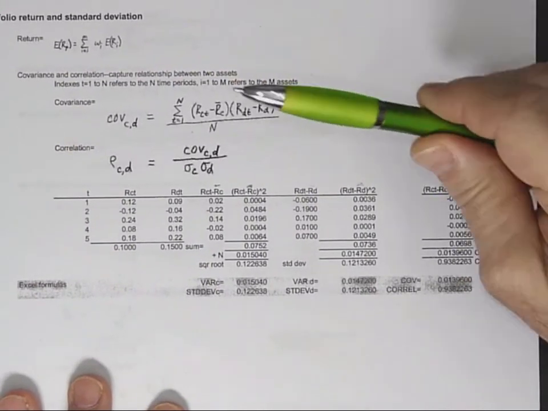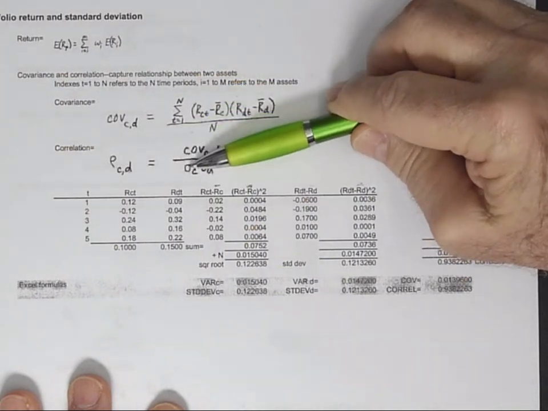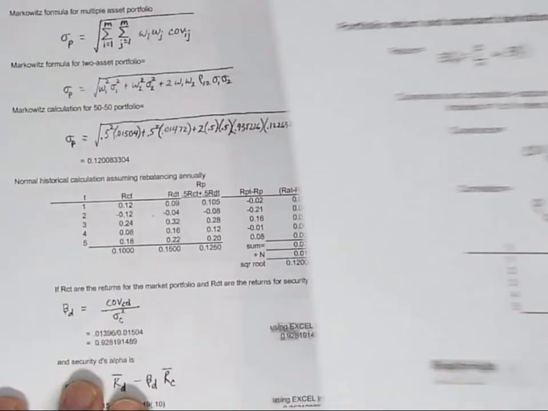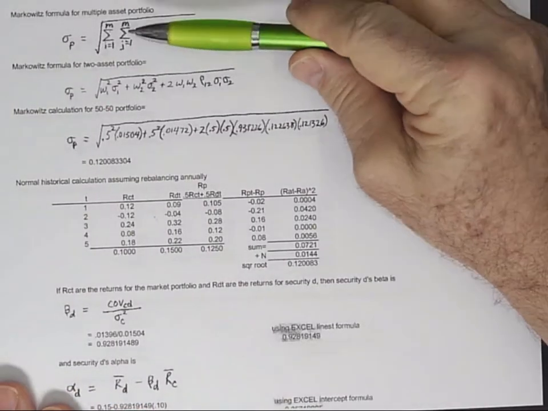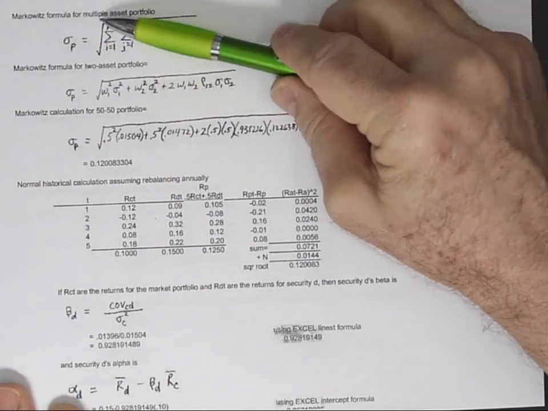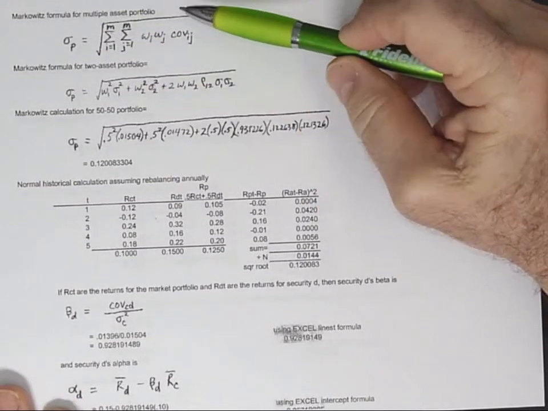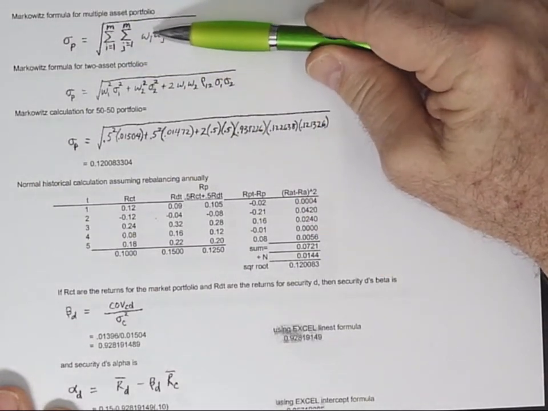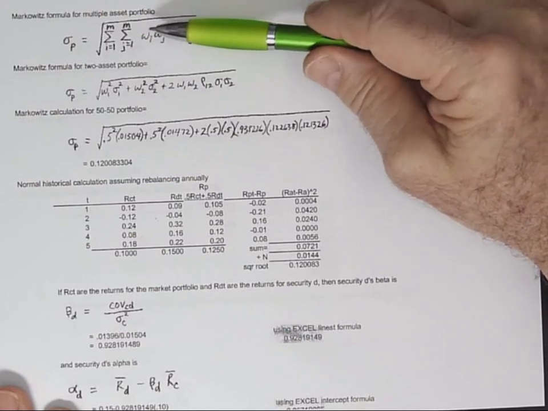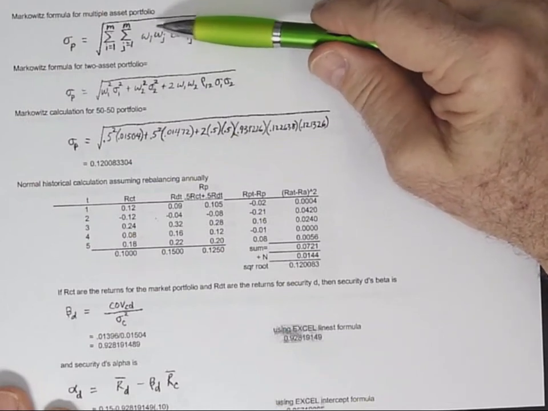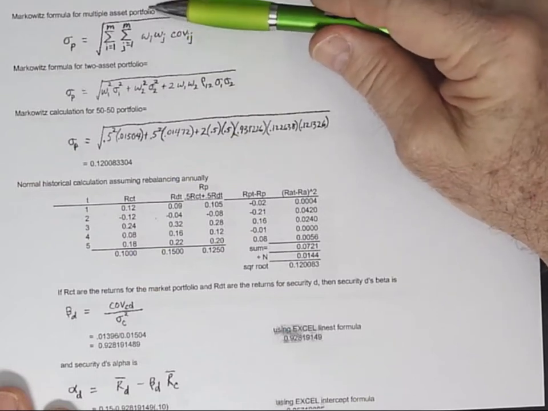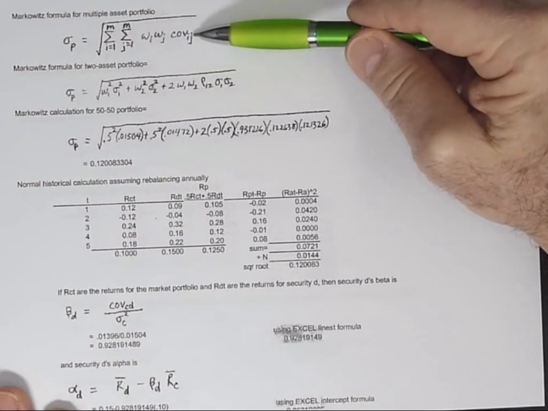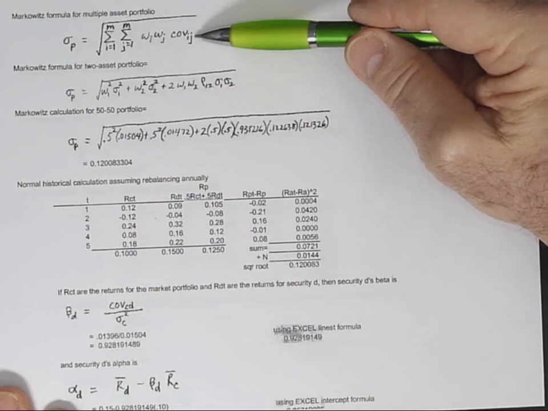So we have covariance and correlation, and we use them in portfolio theory. Now, you're not going to be expected to do what's on the next page, but don't turn it off just yet. This is called the Markowitz formula. This is saying that the standard deviation of a portfolio is equal to, without going into too much detail, you have to take every asset and every other asset, and for every asset to every other asset, take their relative weights times each other, and then times the covariance between them. And you have to do that for every pair of assets.